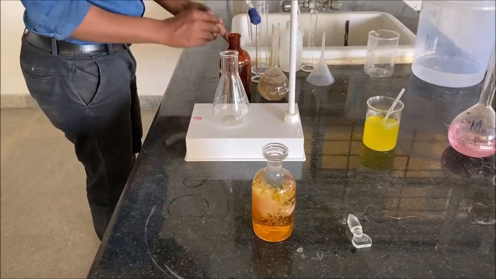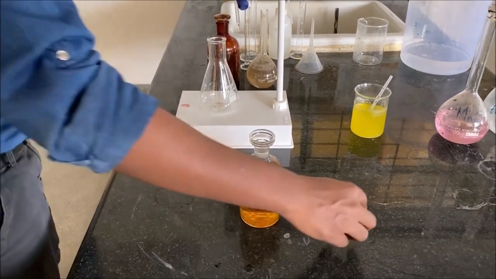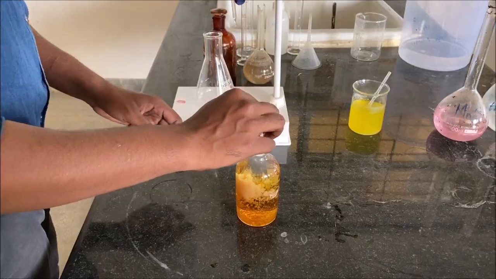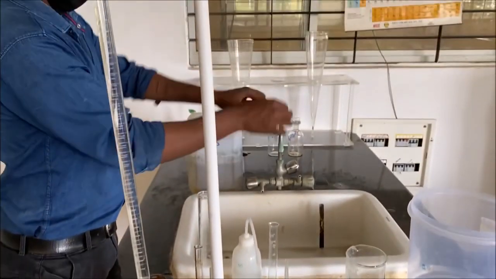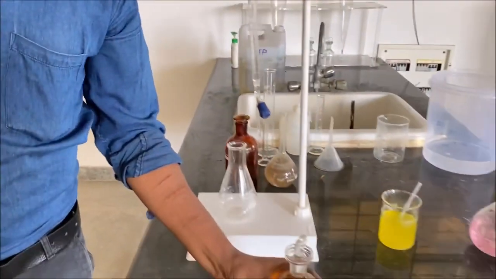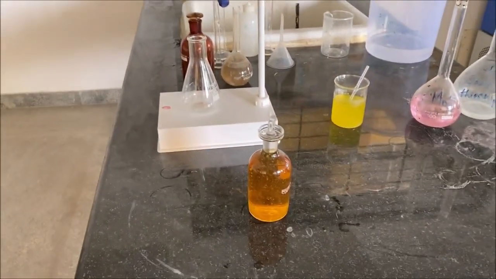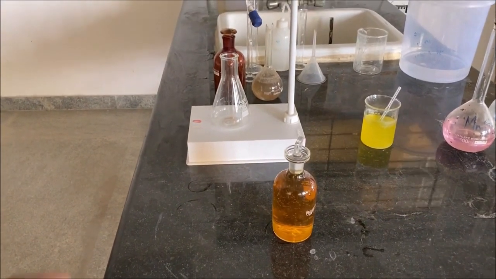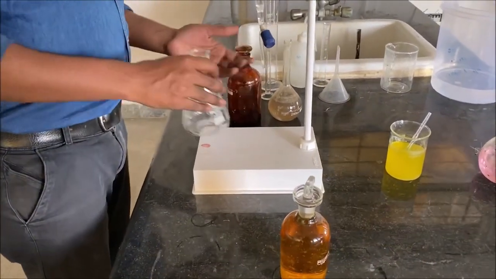The lid of the BOD bottle is closed and shaken well to make sure the solution doesn't contain any kind of air bubbles. So then our solution is ready for titration. The solution is titrated against standard sodium thiosulfate solution.